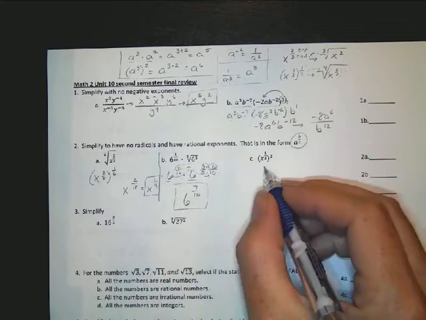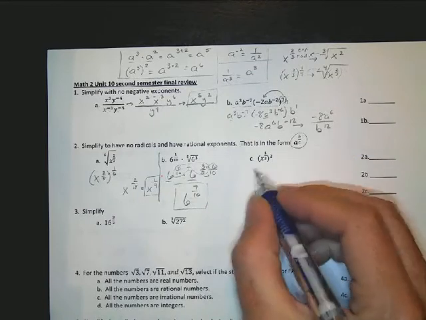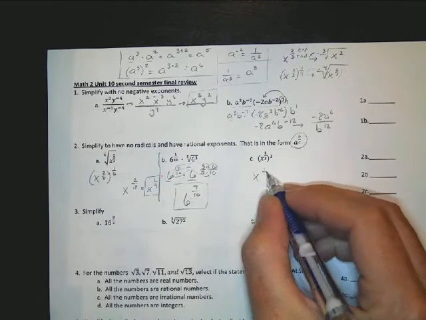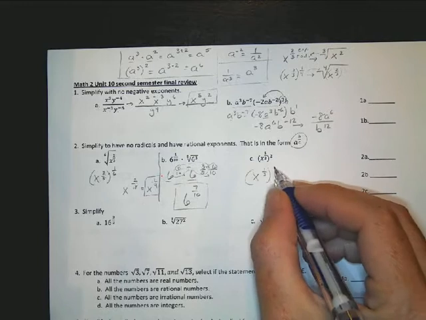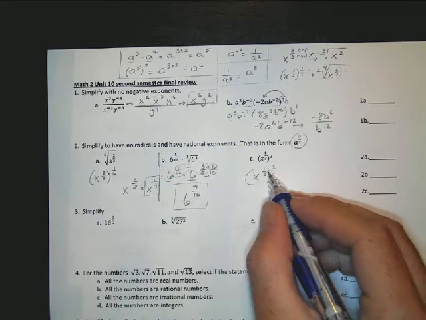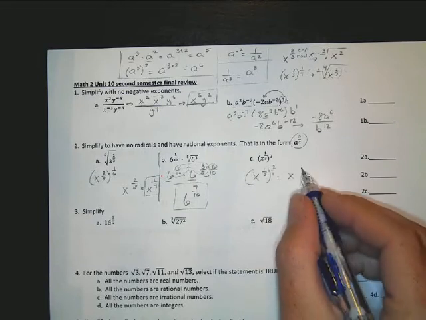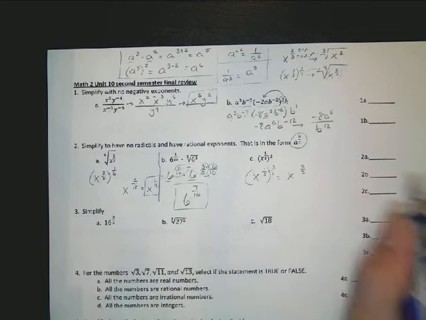On the next one here, we have x to the 1/3 squared. And again, this can be rewritten as 1/3 times, and think of it as 2 over 1. And when I'm raising to an exponential power, I multiply. And so this becomes x to the 2/3 power. Simple as that. Okay, number 3.